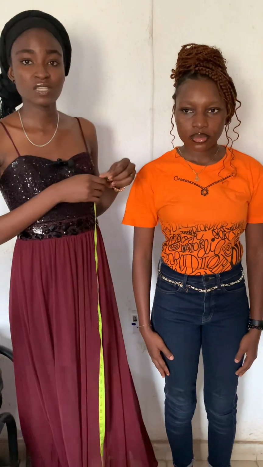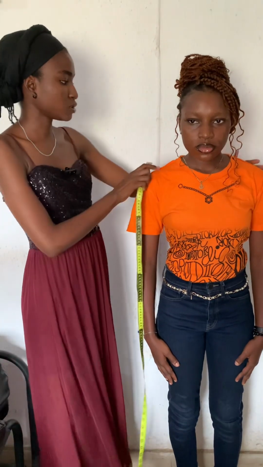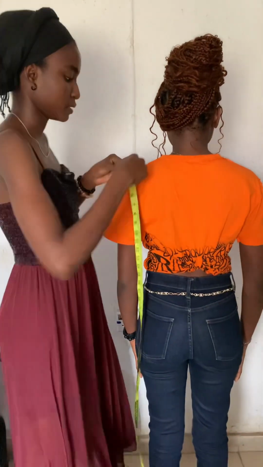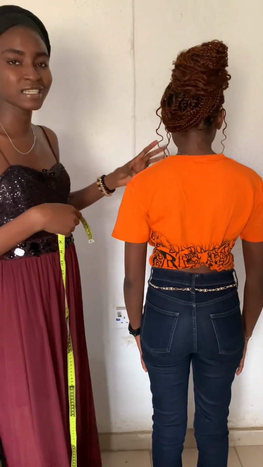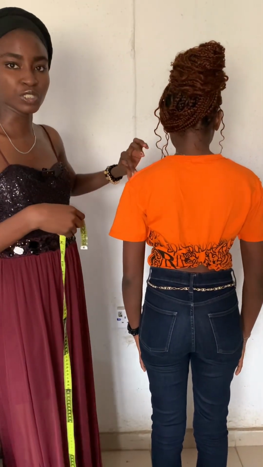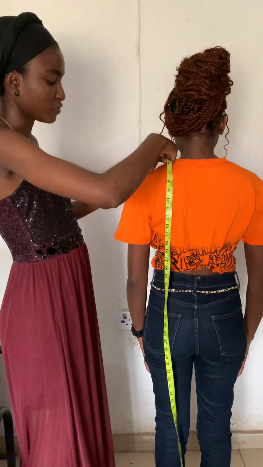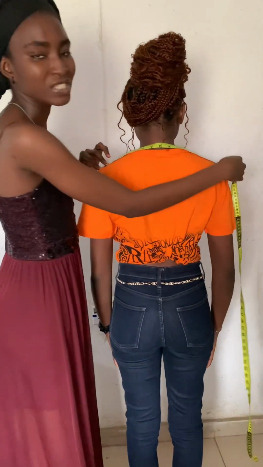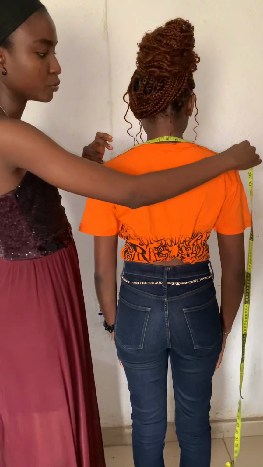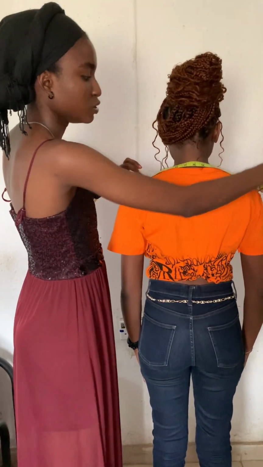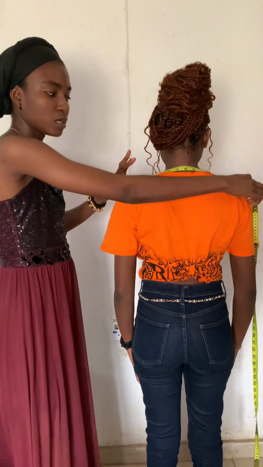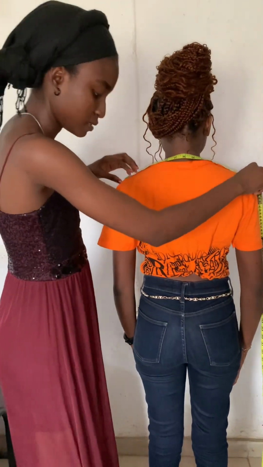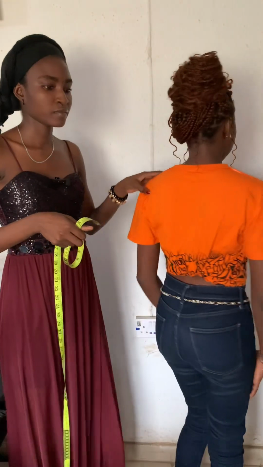The next measurement we're going to do now, please turn, is our back measurement or shoulder measurement. It goes from this, there is a bone on the shoulder. So all your measurements for the back start from that bone across the shoulder to the other side of that bone. When you take that measurement, that's how you know what one shoulder to the other is.